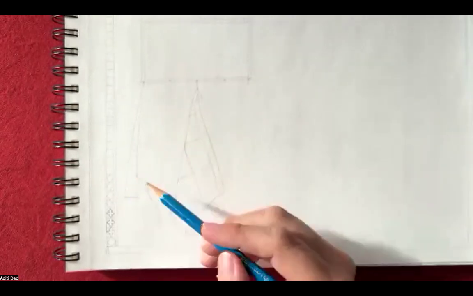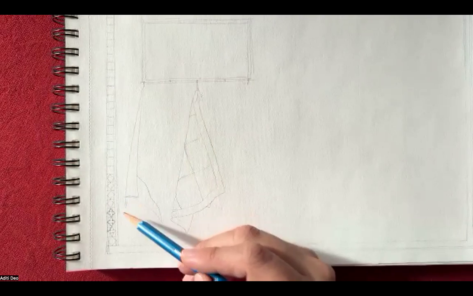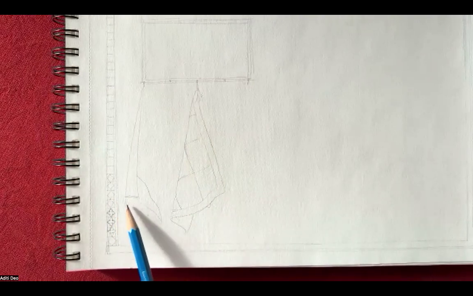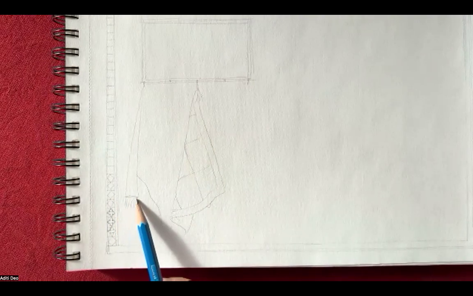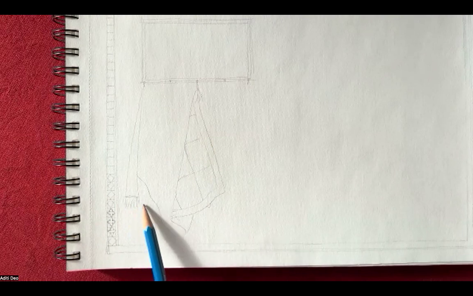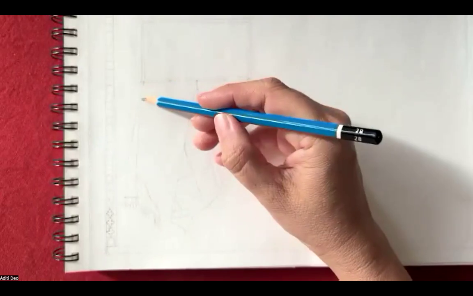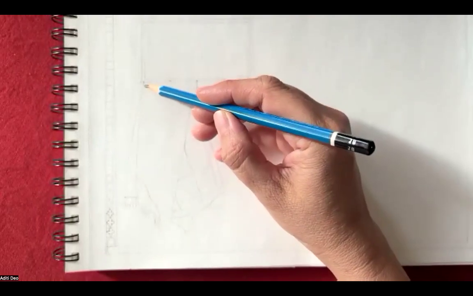Now here's another thing you can do. You can draw these fence-like lines for the, what are these ends called? The ends of the carpet. Tassels.